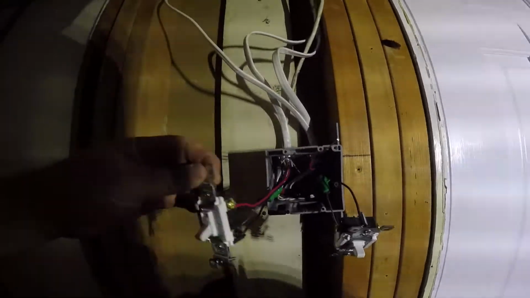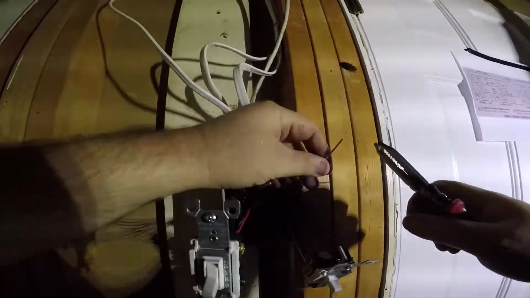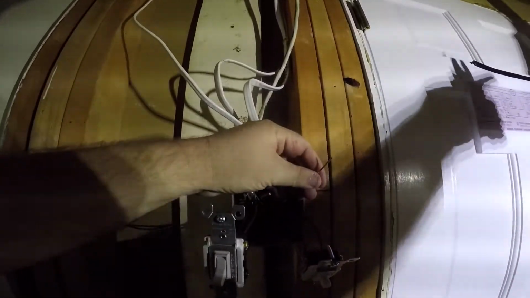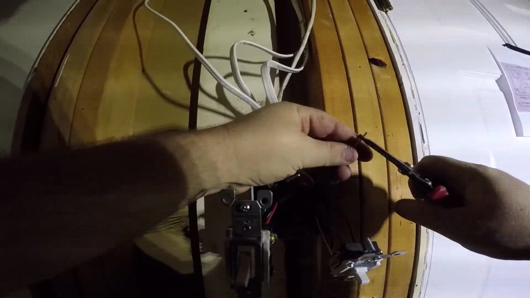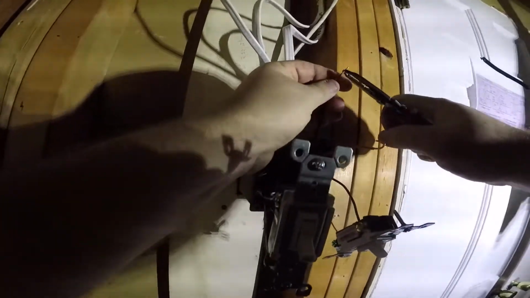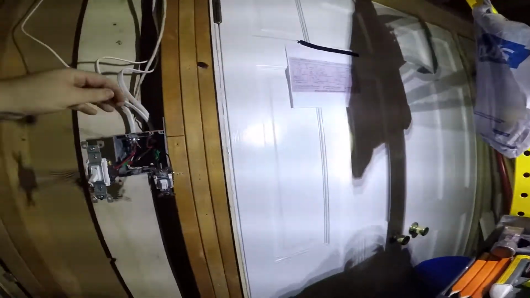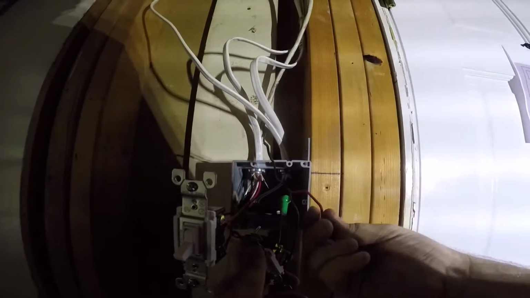Same thing. I got the red on the right. I'm going to do the red on the right. So then I believe on the next switch, the red should go to the left. So I'll do that. Even though apparently you can do either one.